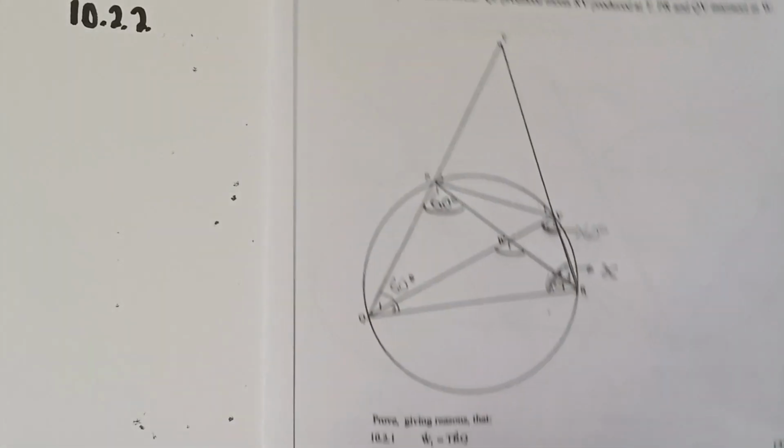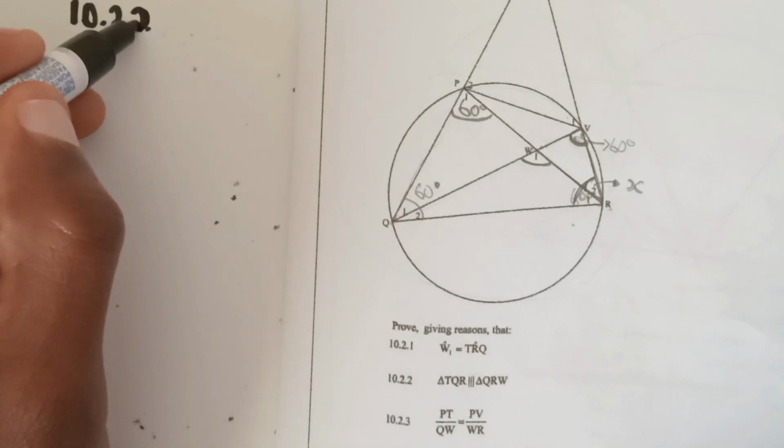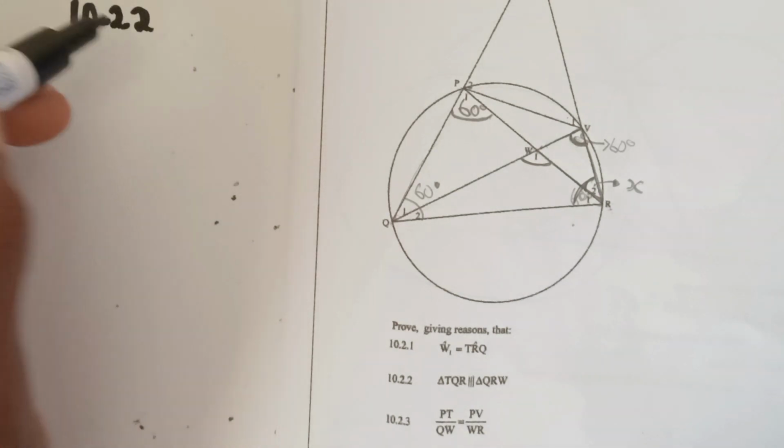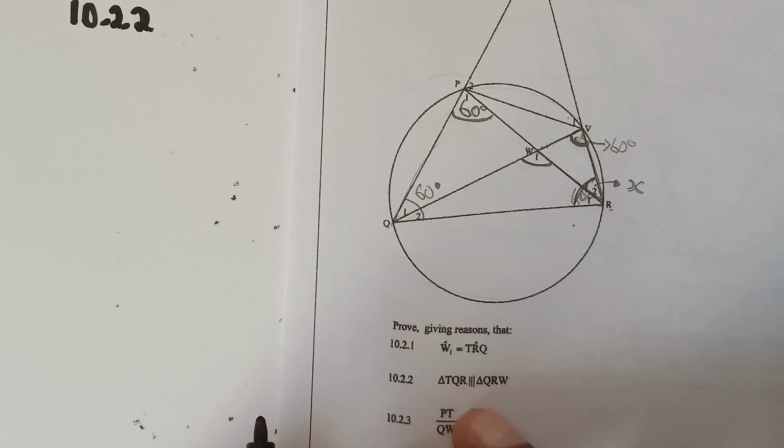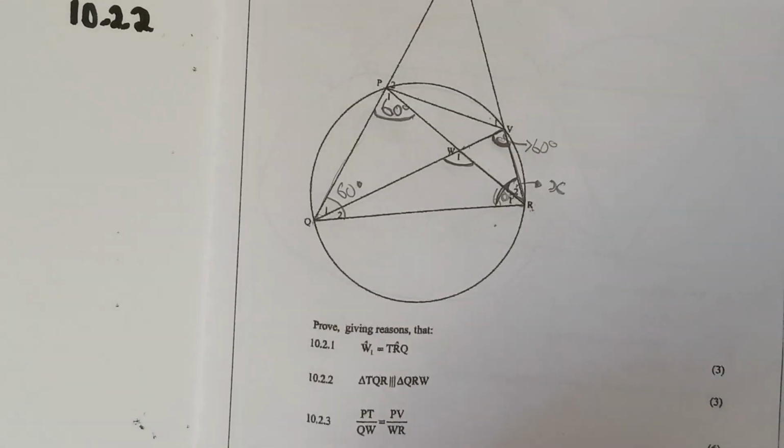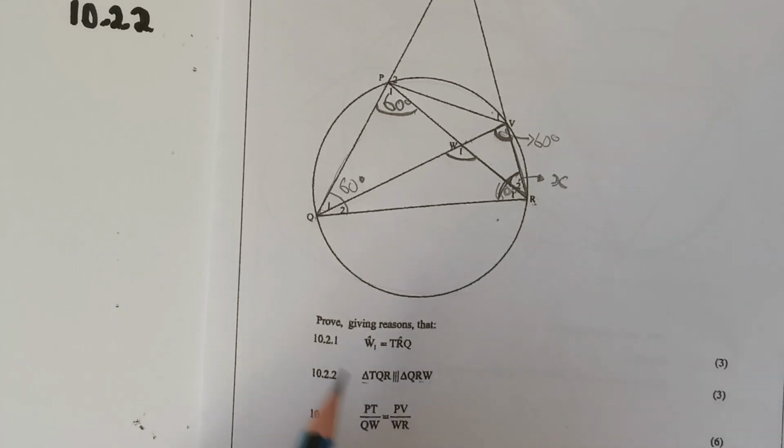10.22. They say here we have to prove, giving reasons, that triangle TQR is similar to triangle QRW. Triangle TQR is similar to triangle QRW. So the triangles are TQR and QRW.